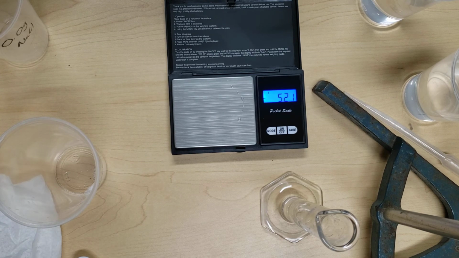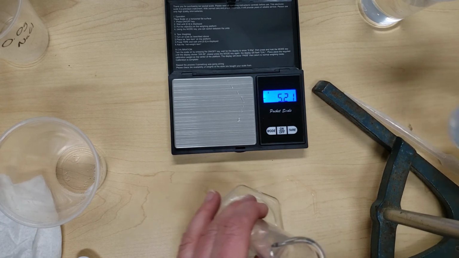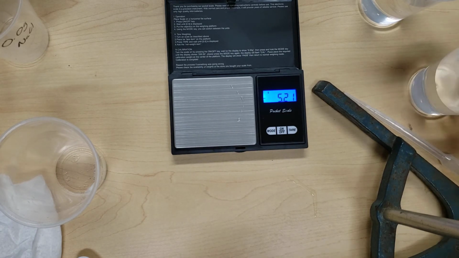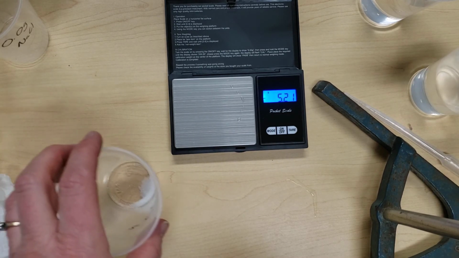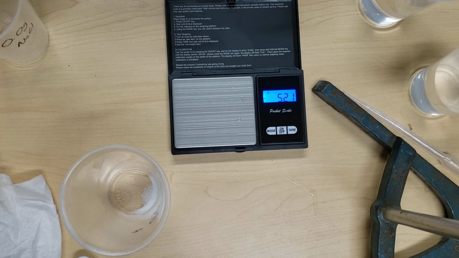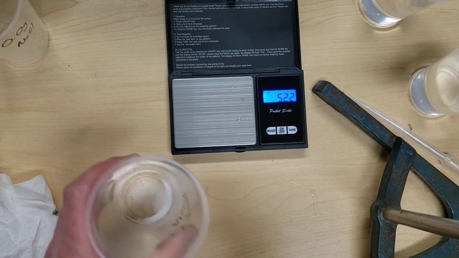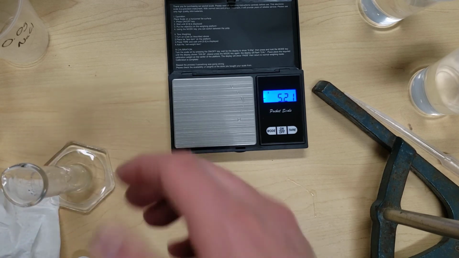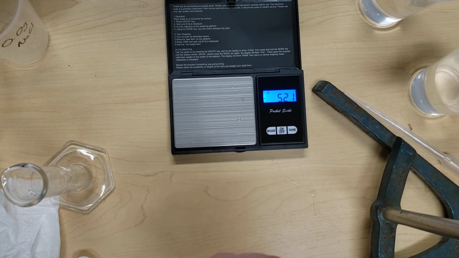All right. We're going to fill our graduated cylinder with 10 milliliters of clean water, and we're going to add it into our 0.75 grams of salt. Make sure that it dissolves.